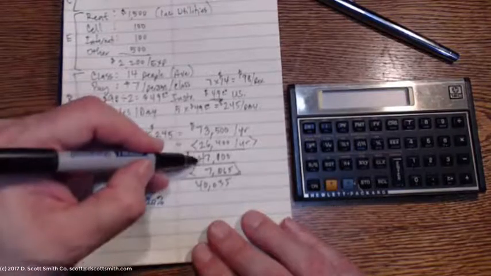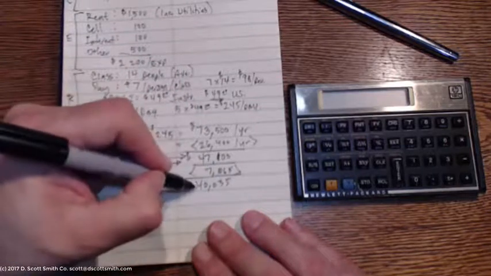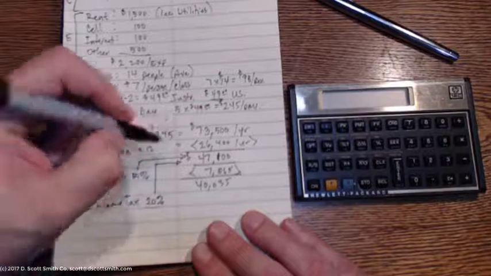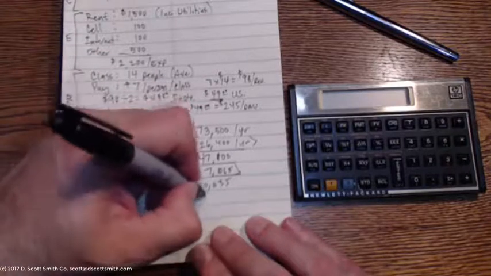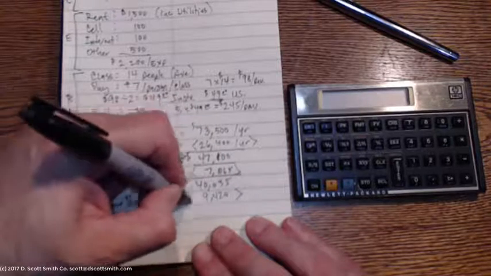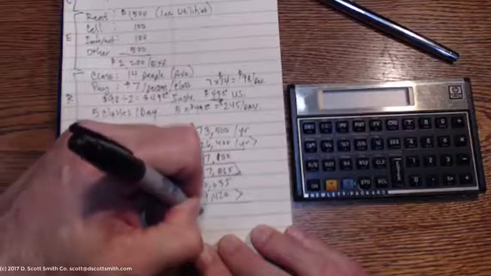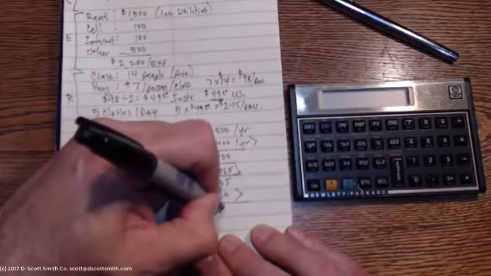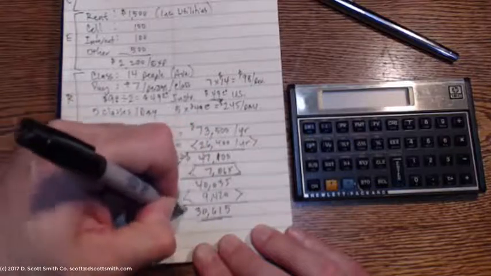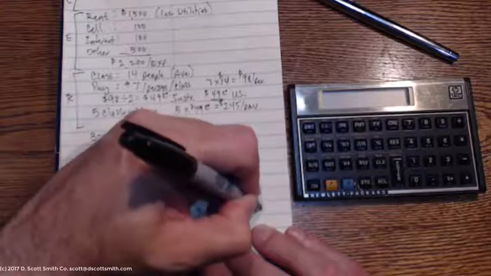It's 20% times the profit, $47,100, not after you've paid your self-employment tax. So you calculate this 20% tax here, and that's going to give us $9,420 in income tax that we have to pay. So our free cash flow after this is going to be $30,615 per year. This is our annual net revenue.